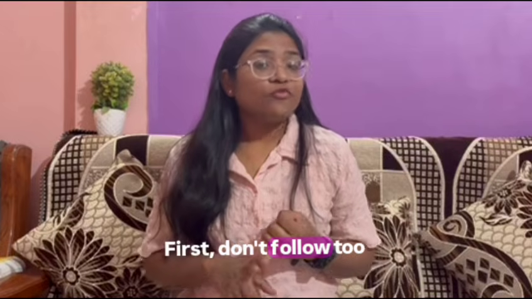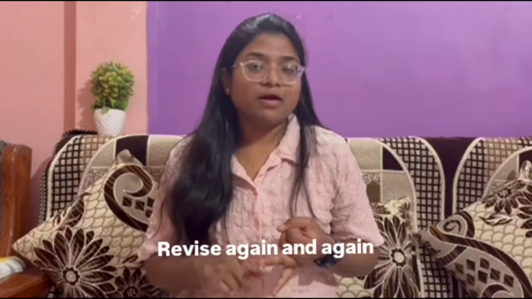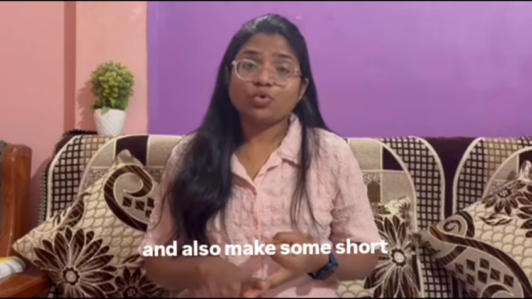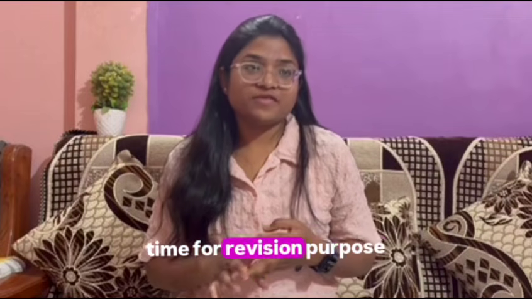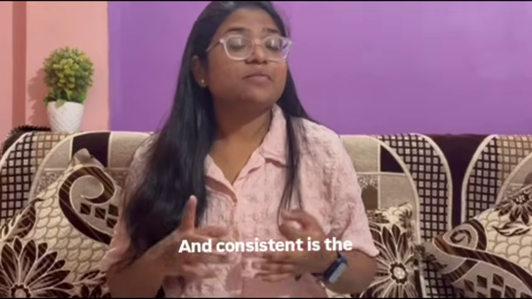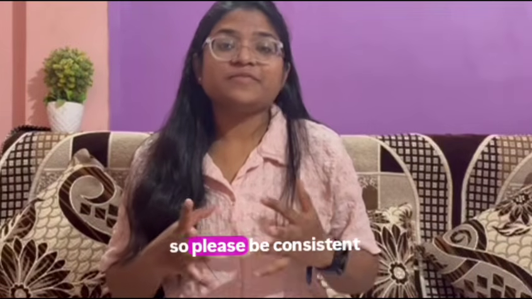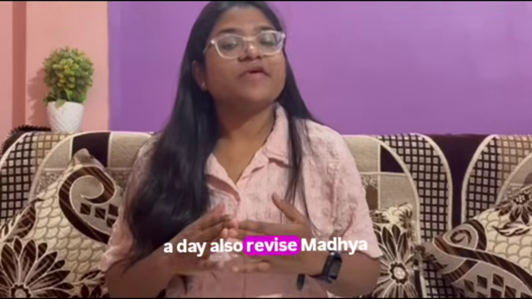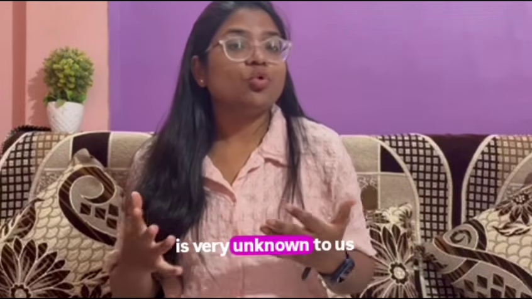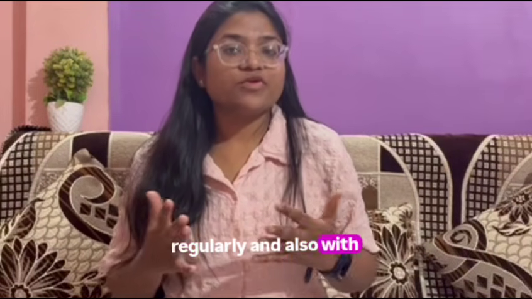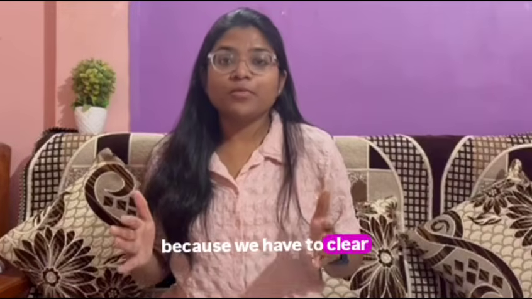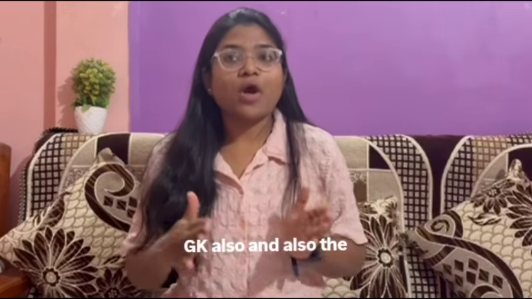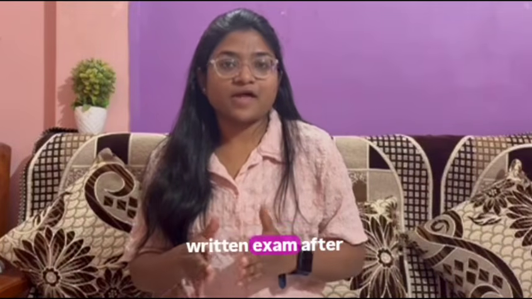Important advice for you guys. First, don't follow too many books. Revise again and again, and also make some short notes that help at the last time for revision purpose. Consistency is the main key for success, so please be consistent. Study for 6 to 8 hours in a day. Also revise Madhya Pradesh GK regularly, because Madhya Pradesh GK is very unknown to us. So revise Madhya Pradesh GK regularly along with veterinary science, because we have to clear both Madhya Pradesh GK and veterinary science in the written exam.